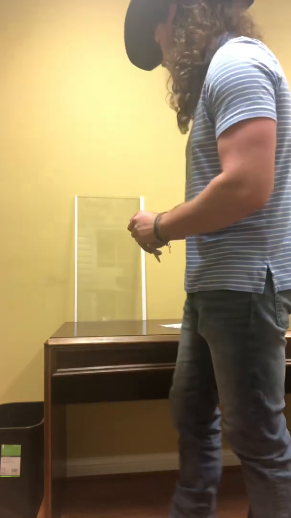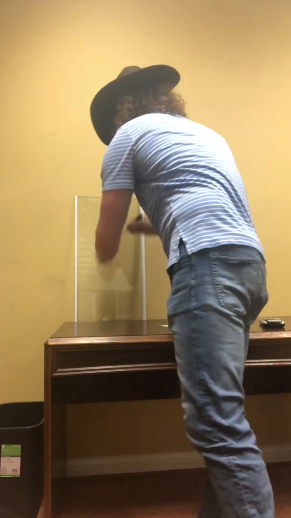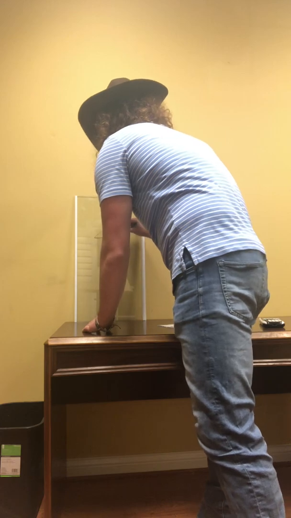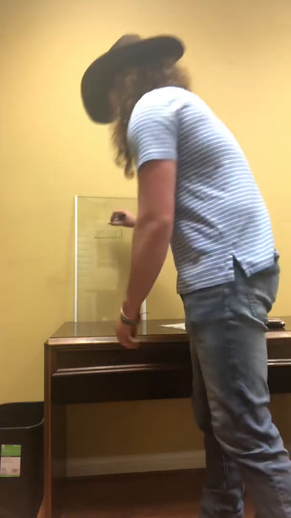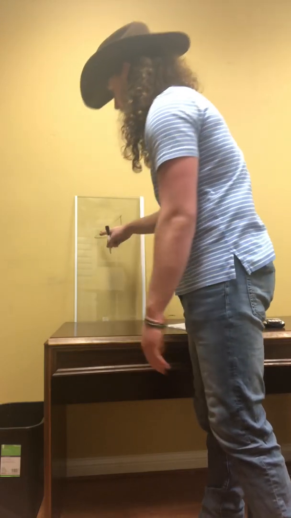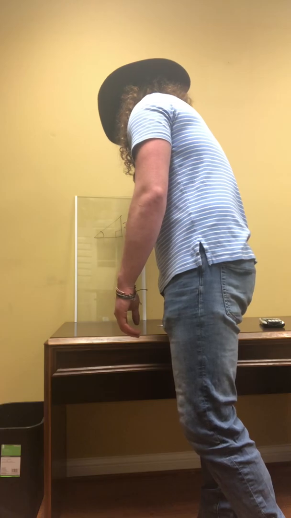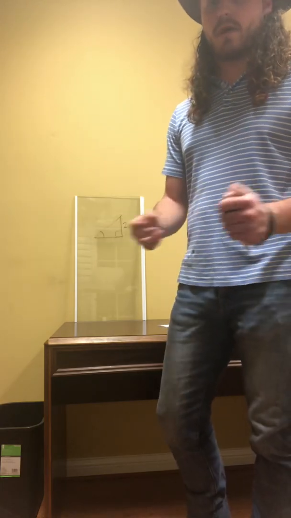For example, I've got us another 90-degree right triangle, and we are wanting to find the measure of this angle given this side is 2. Now, most of you probably don't know how to do this, but that's okay.